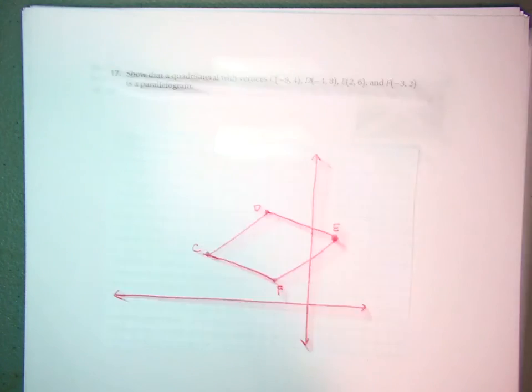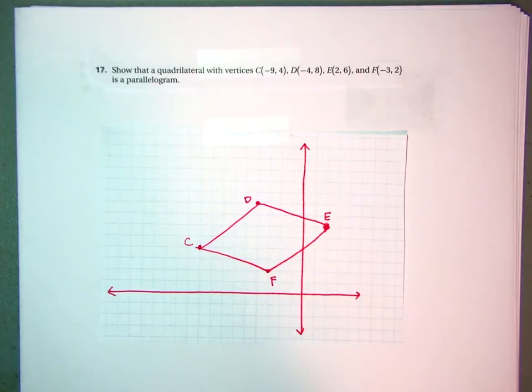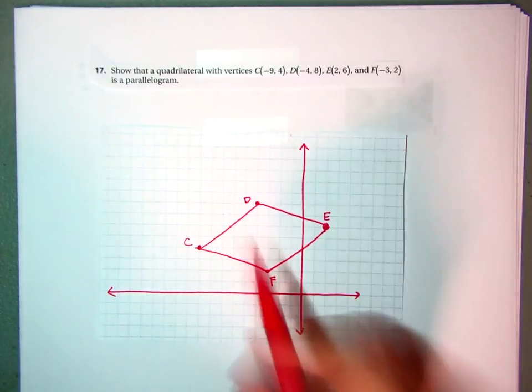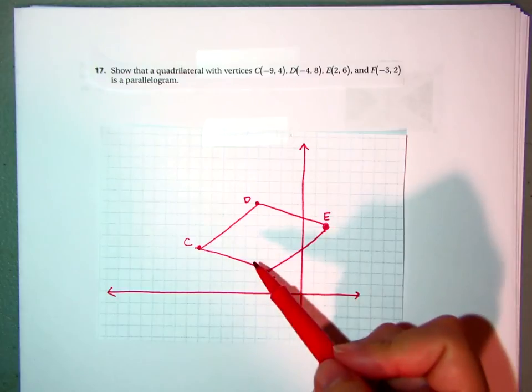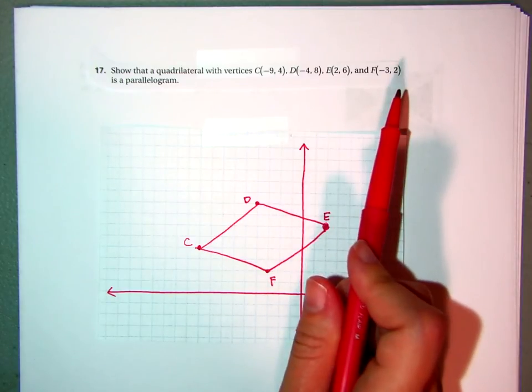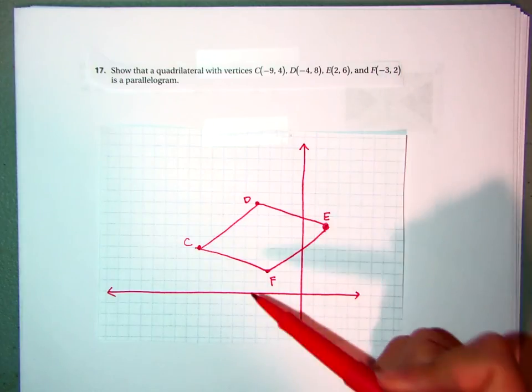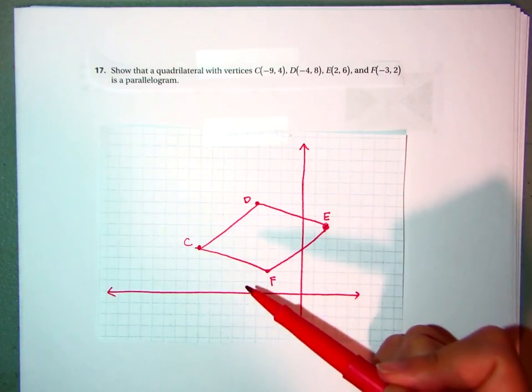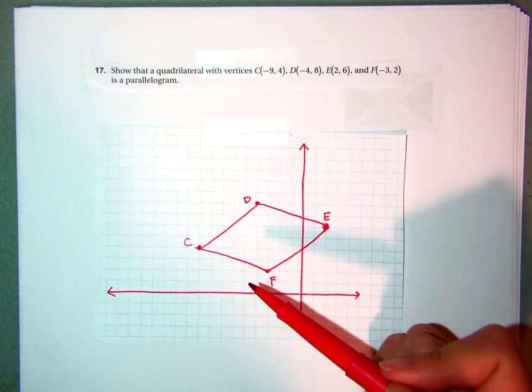So number 17 says, show that a quadrilateral with the vertices given is a parallelogram. Now, what I've done is I've gone ahead and drawn this parallelogram based on these coordinates. Whenever you see coordinates, always grab out that sheet of graph paper. So plot these coordinates. It appears to be a parallelogram, but we need to double check it. One of the features of a parallelogram is that the opposite sides are parallel, and that's probably the easiest thing to check on a coordinate plane, because if opposite sides are parallel, that means the slopes are the same. So let's just find the slopes.